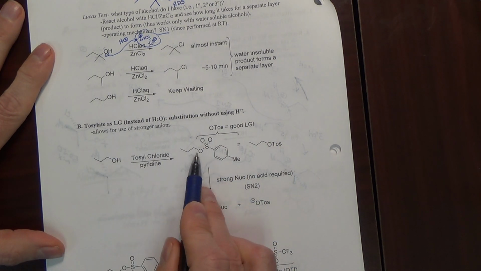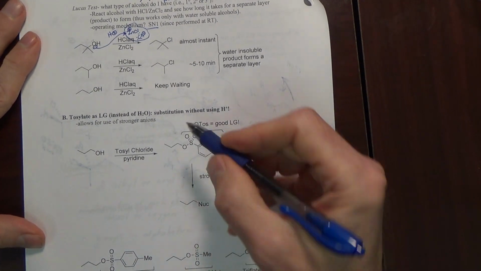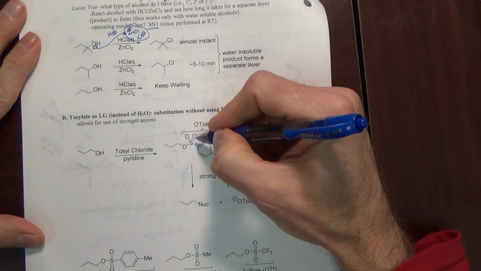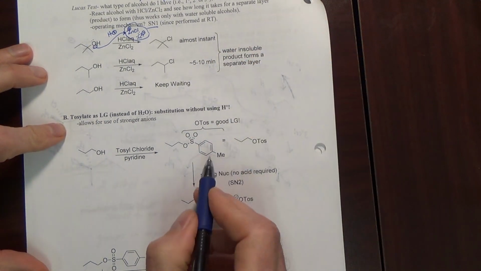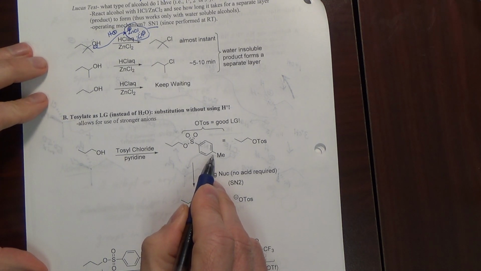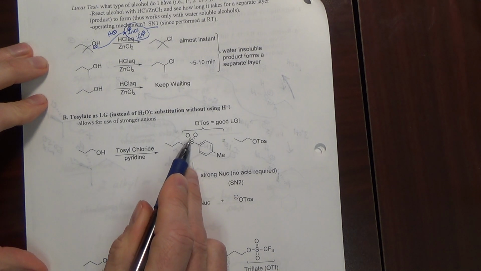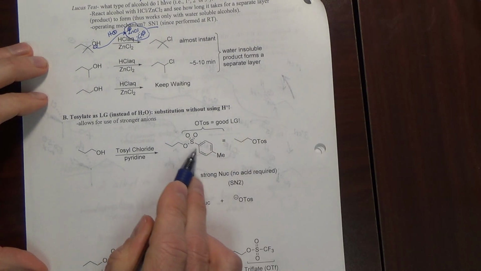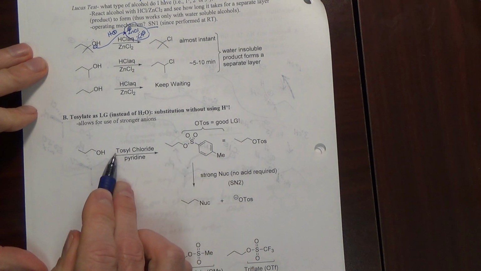You've got a propyl, oxygen. Now the oxygen is bonded to a sulfonyl. The tosylate comes from toluene. Benzene with a methyl is called toluene, and toluene sulfonyl has been shortened over the years to tosyl.